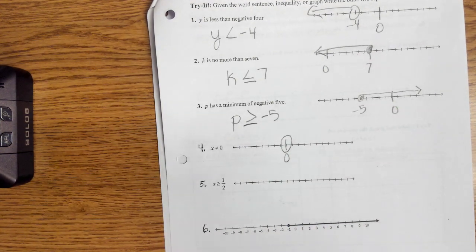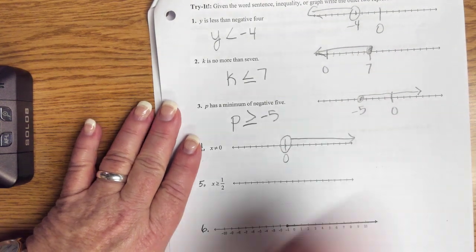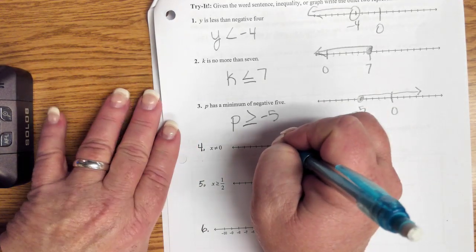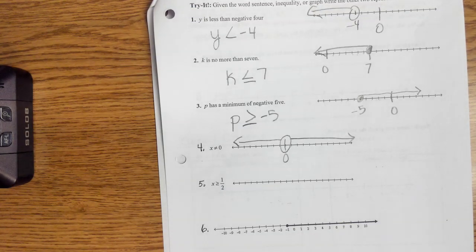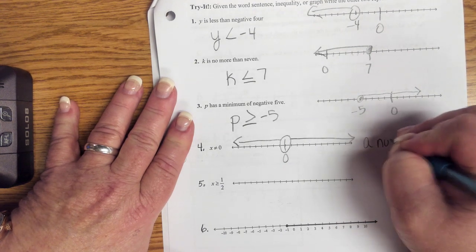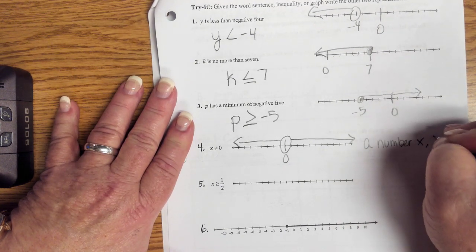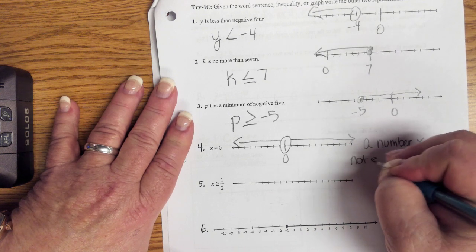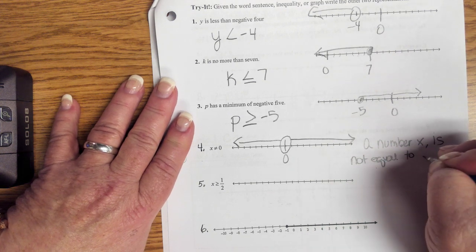And I'm not being perfect. Obviously, my circle includes 0.1, 0.2, whatever, okay? I just want the gist of it. Let's put it that way. All right, now, where am I going to go with this arrow? Anywhere. So, it could be greater than 0, couldn't it? It also could be less than 0. It just can't include 0. So, a number x is not equal to 0.